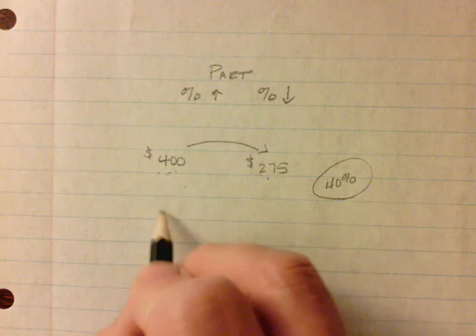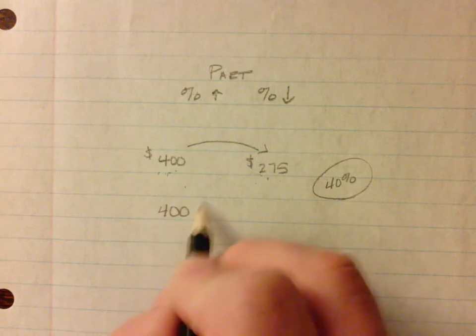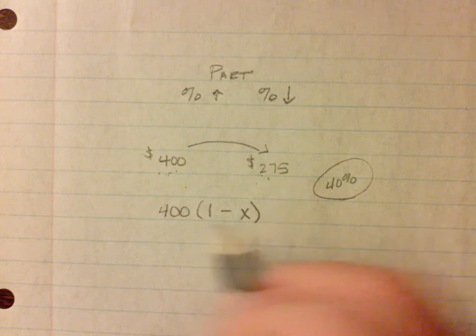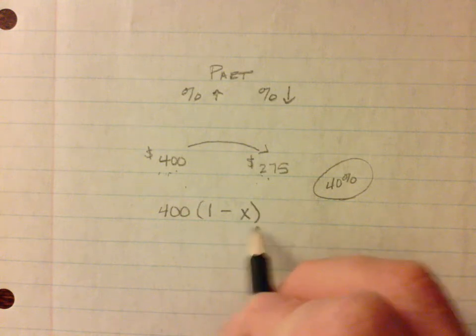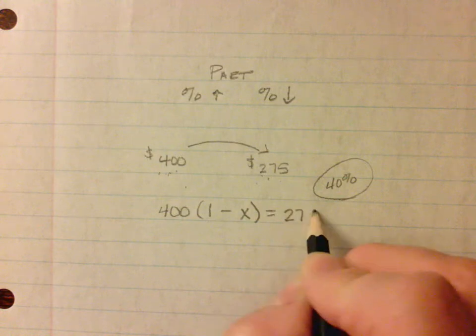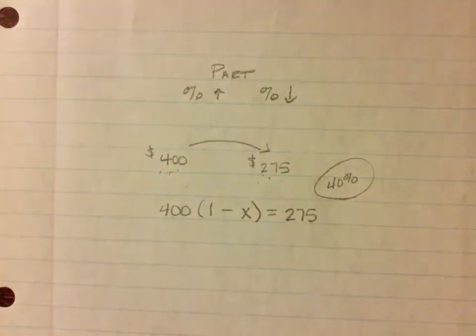So I know that I took 400 and I multiplied it by 1 minus some number x that is my discount number right here. And that gives me $275.